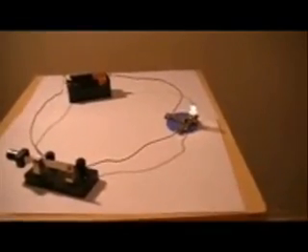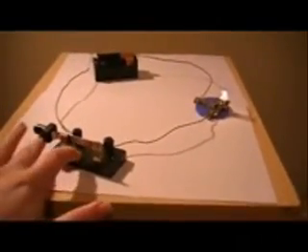So what we're going to do is close the switch and our bulb lights up. And then if we open the switch again, the bulb turns off.